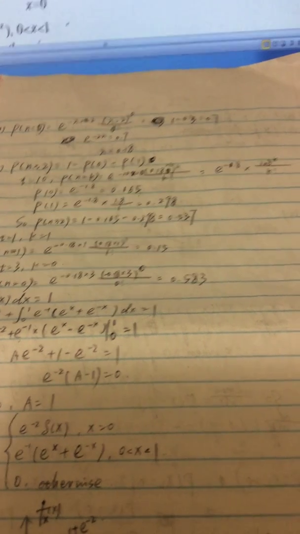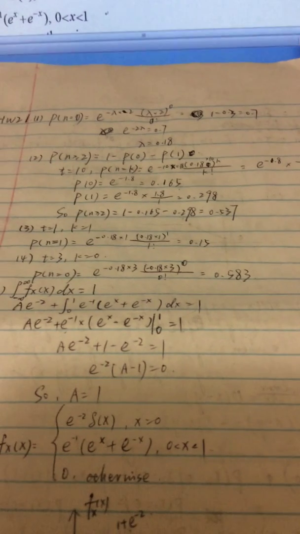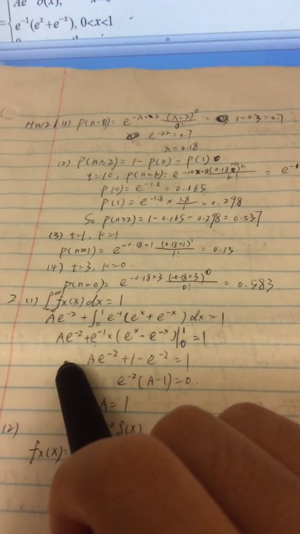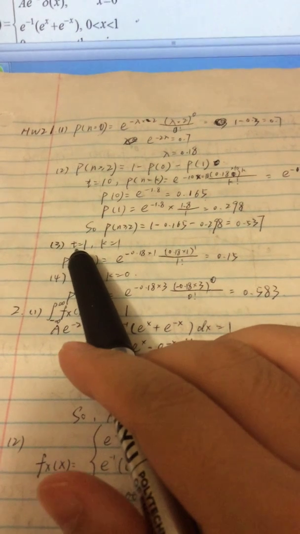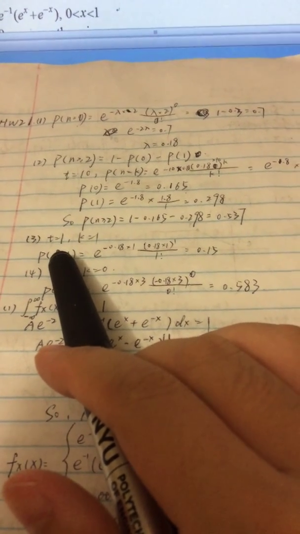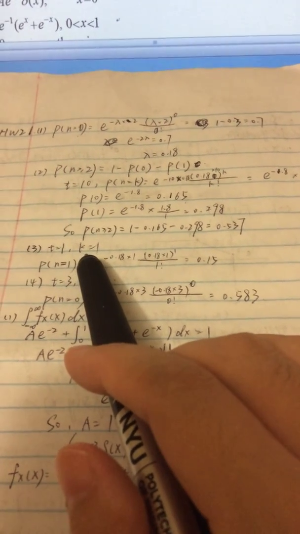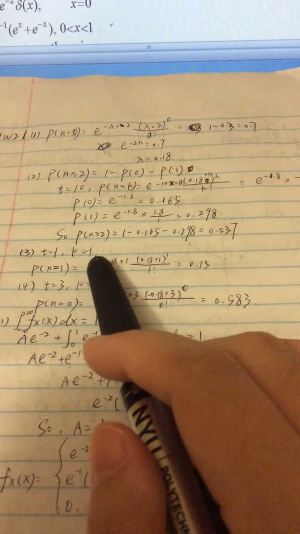Okay, let's look at the third question. Find the probability that in 1 minute exactly one customer will come. Here, the information given to us is the minute is 1, so t is 1, and exactly one customer, so k here is 1.